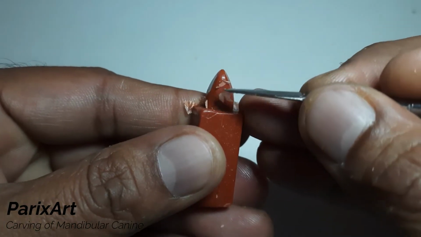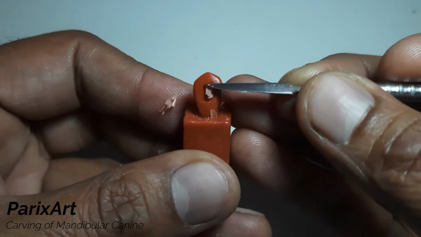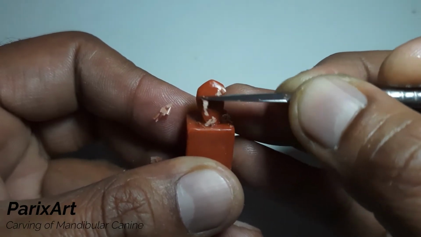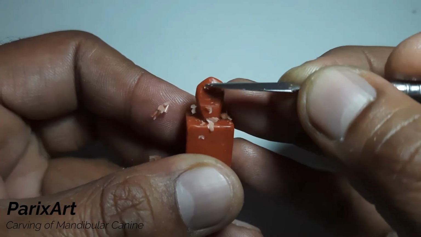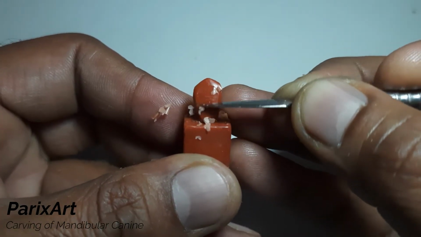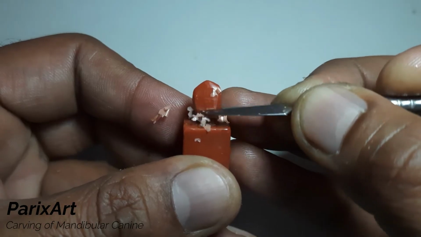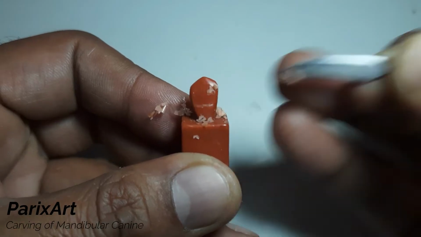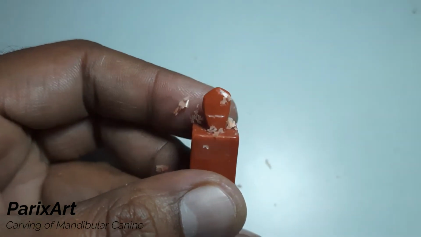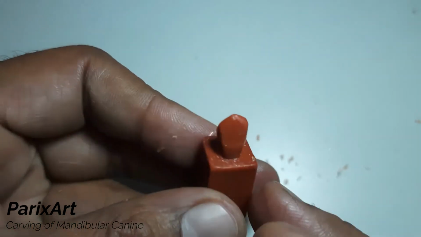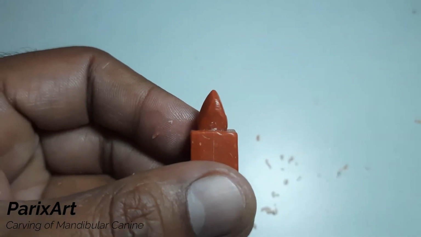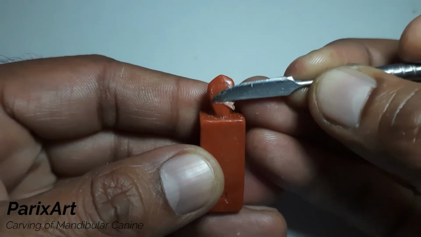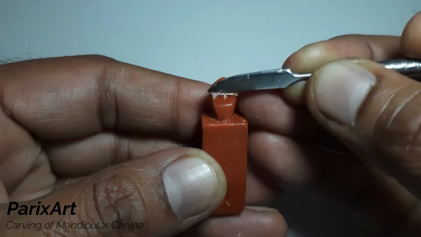See the slight concavity being developed. Also start blending the concavity with the cingulum.